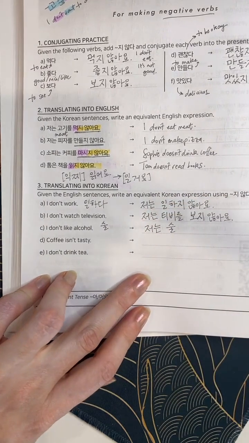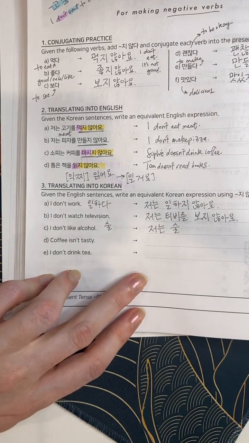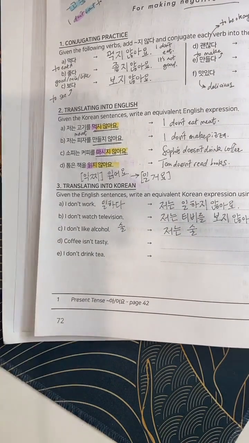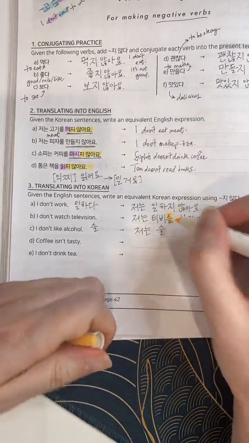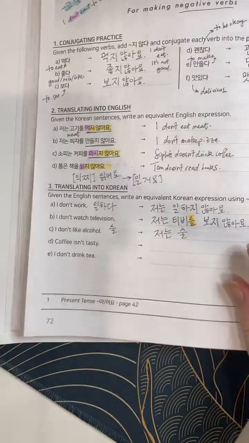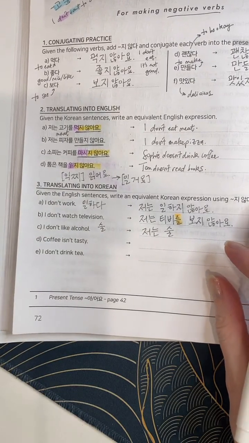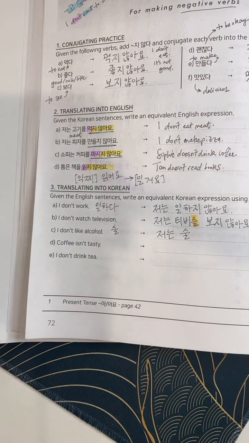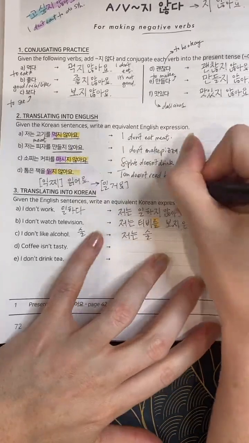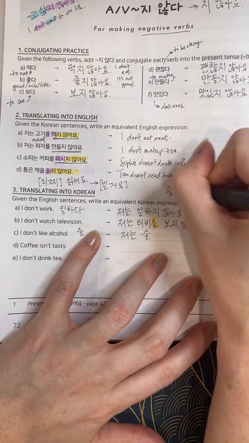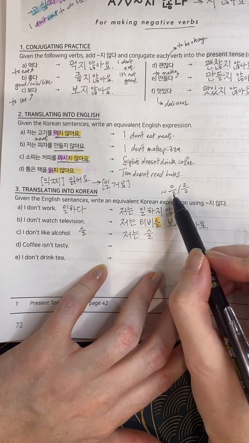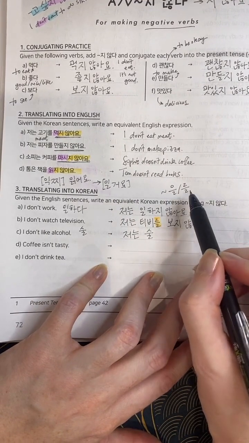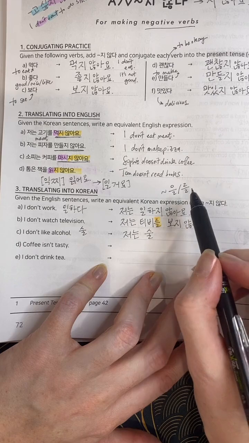Now, Abby had a question. She was asking, what is this 를? What is this thing going on here? Now, the answer to that is it's what's called the object particle. And the object particle is either 을 or 를. You attach 을 if the noun ends on a consonant, and you attach 를 if the noun ends on a vowel.